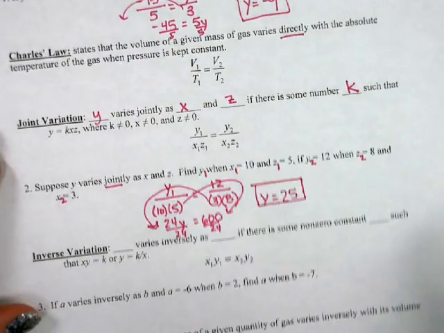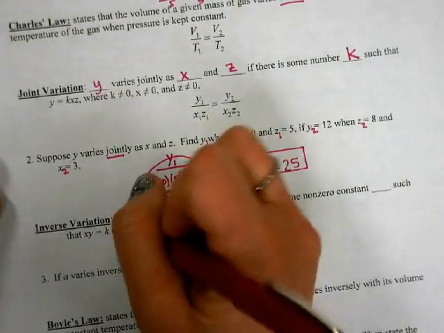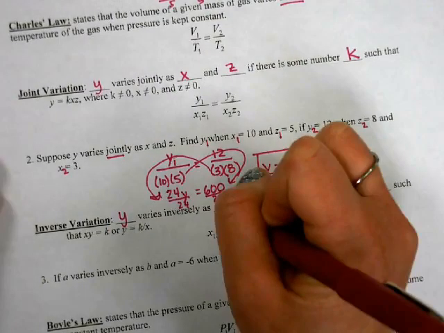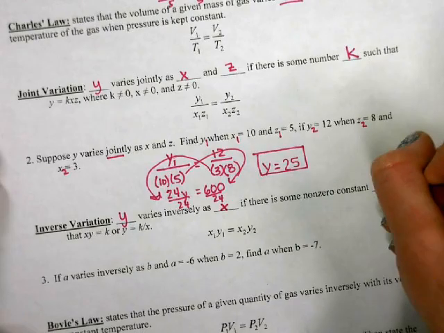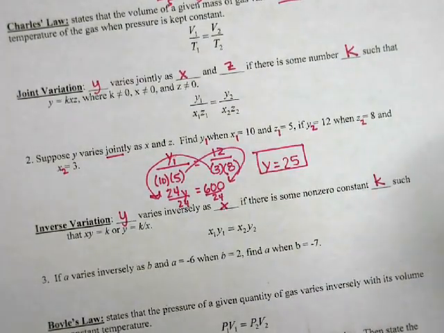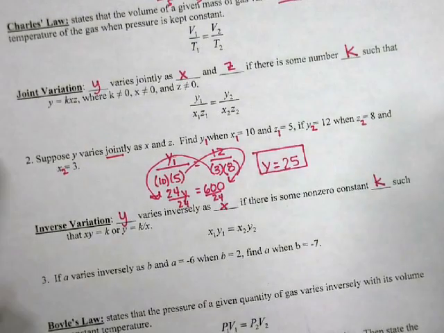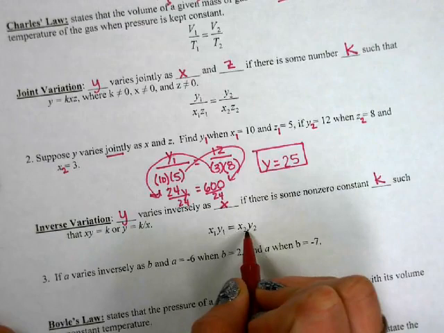All right, one last one. Inverse variation. Inverse variation says y varies inversely as x if there's some non-zero constant k such that x times y equals k, or y equals k divided by x. Notice I'm multiplying here, so x1 times y1 equals x2 times y2.